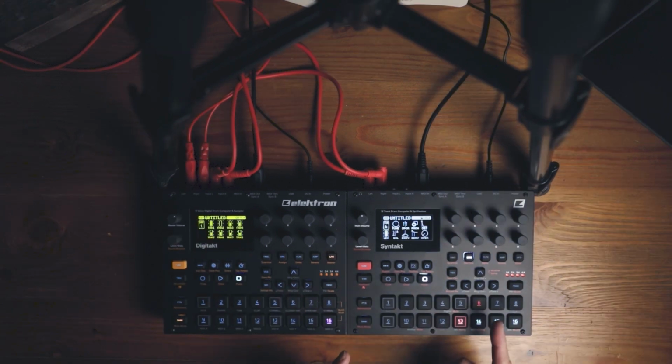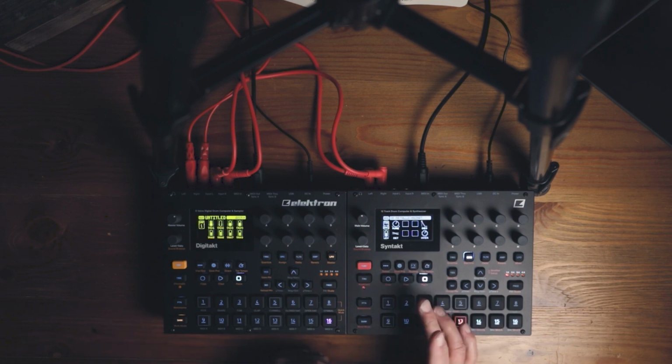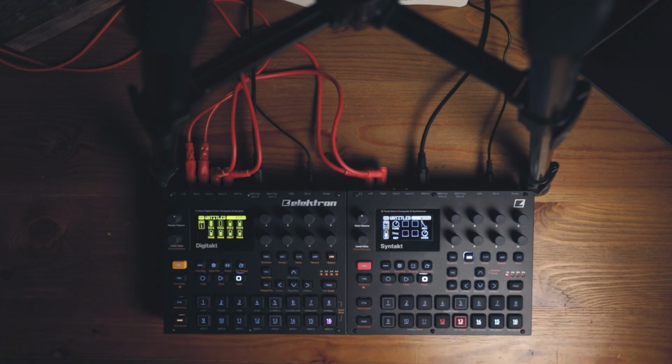So next I want to talk about the assignable MIDI tracks. So right now we've got other sounds on our first tracks here, but let's say we want another synthesizer to come join us in the mix here.